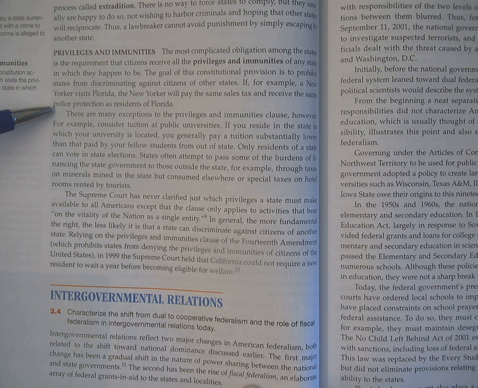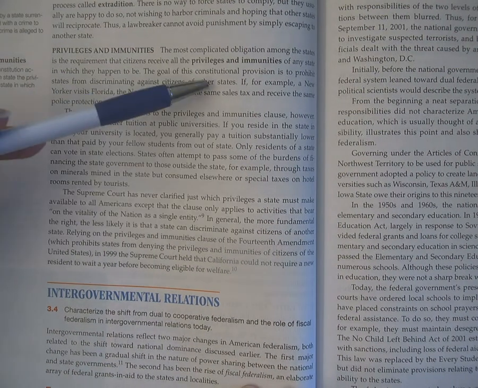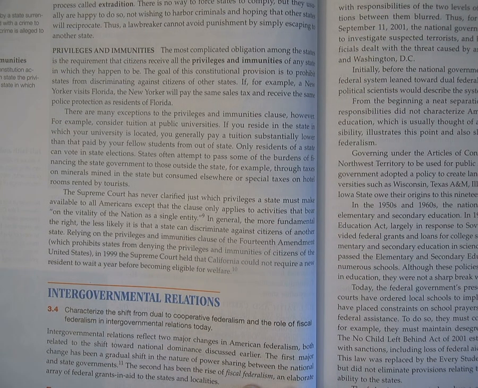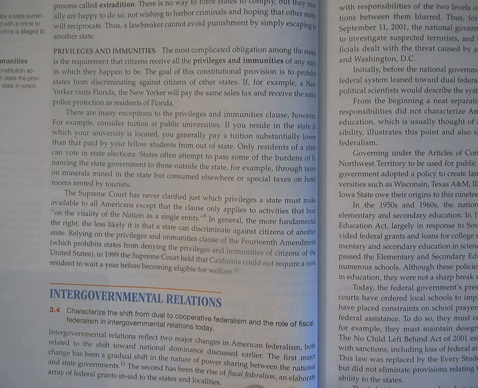If, for example, a New Yorker visits Florida, the New Yorker will pay the same sales tax and receive the same police protection as residents of Florida. Okay, so the idea is if I go to Ohio, they can't treat me differently because I'm from Michigan. I have the same privileges, same immunities. However, there's lots of exceptions.